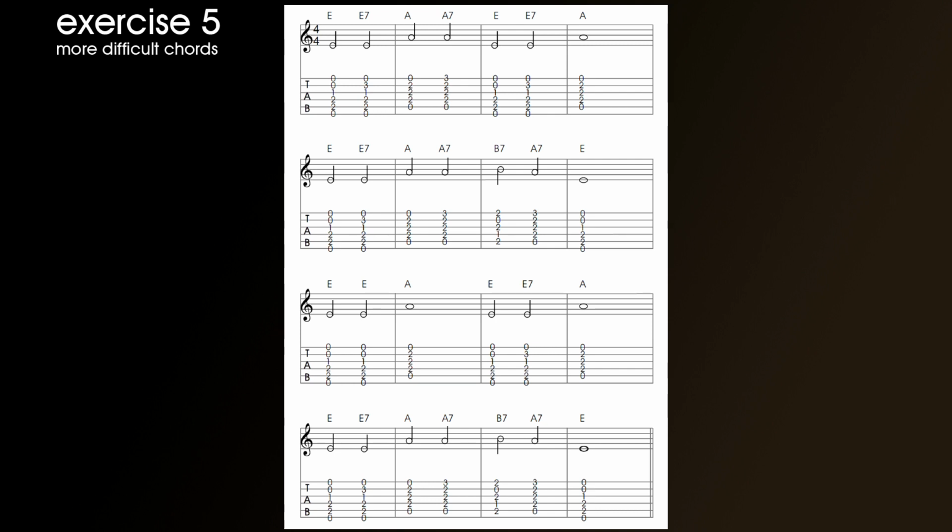I've put this exercise here for those who are more advanced, so they've got something a little extra to get their teeth into. Here's exercise 5 being played at 90 beats per minute with the 2-bar introduction, so you can play along.